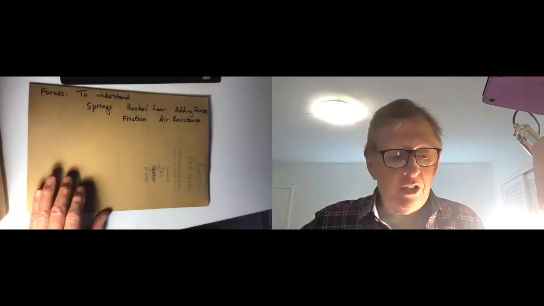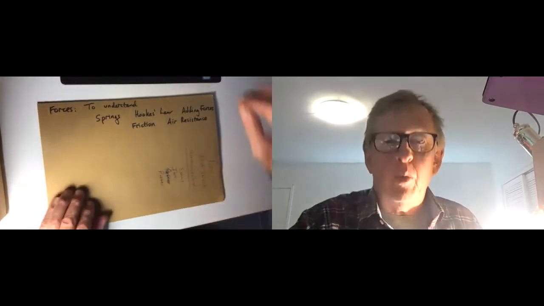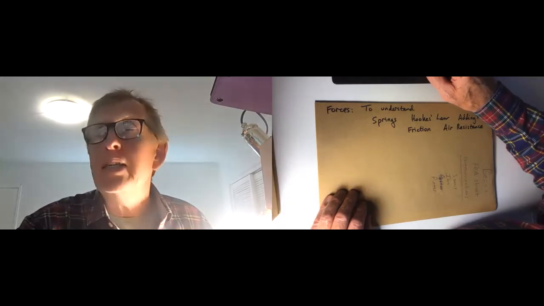So let's dive into forces. What we hope to do today is to understand these various things here. These include a quick look at springs, Hooke's law, adding forces, friction, air resistance. But we will start off with mass, weight, and density, just to put our heads in the right place.